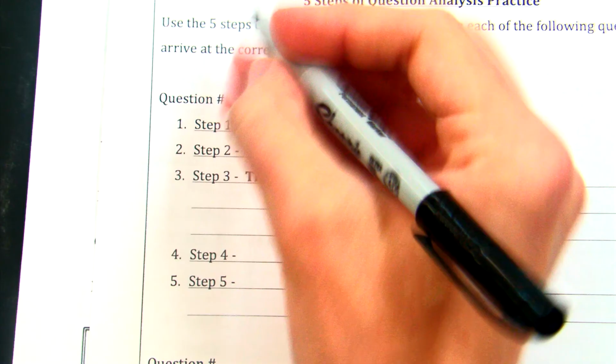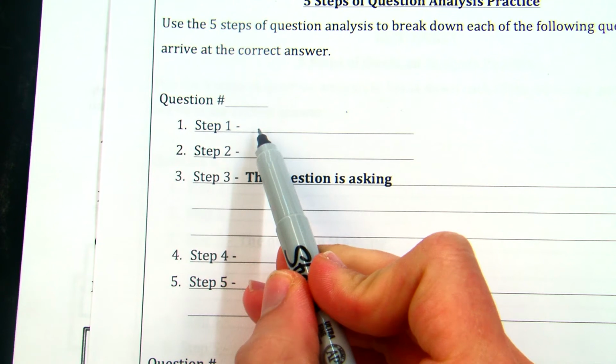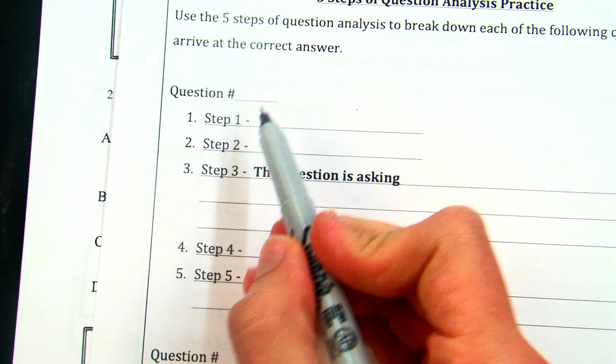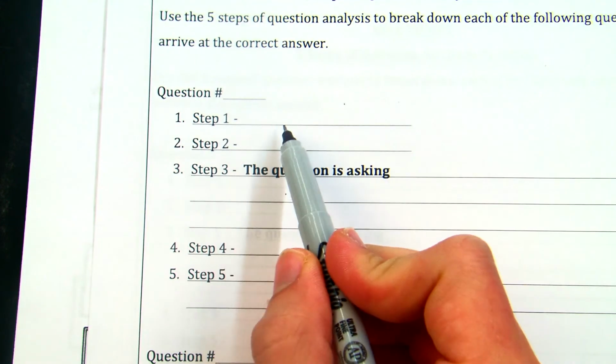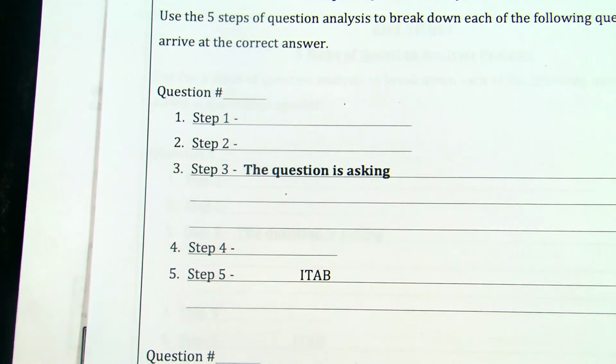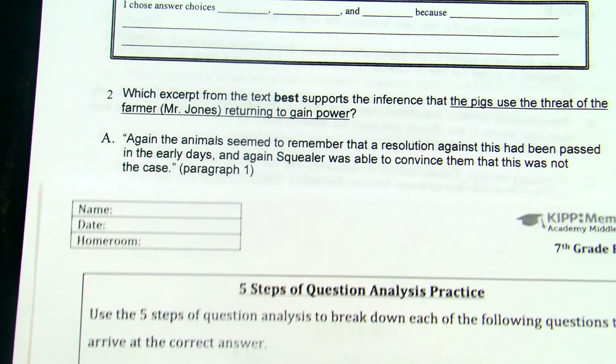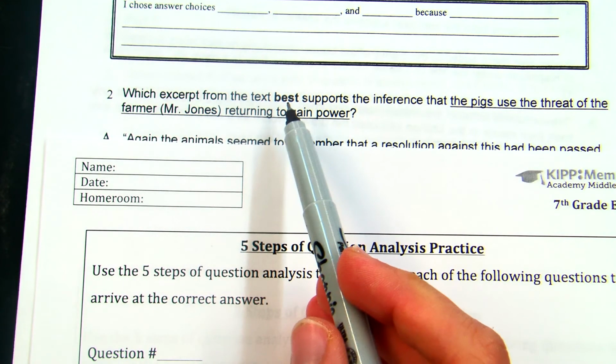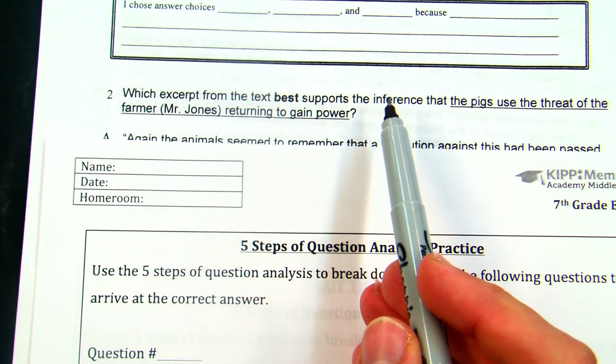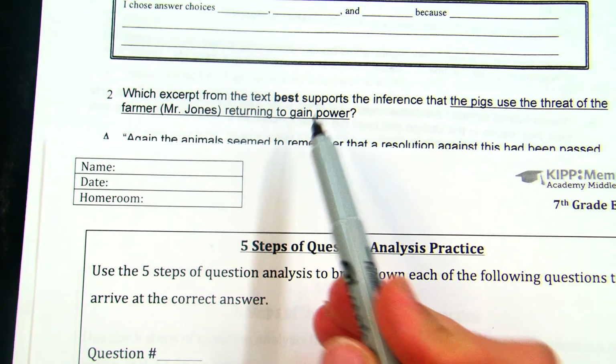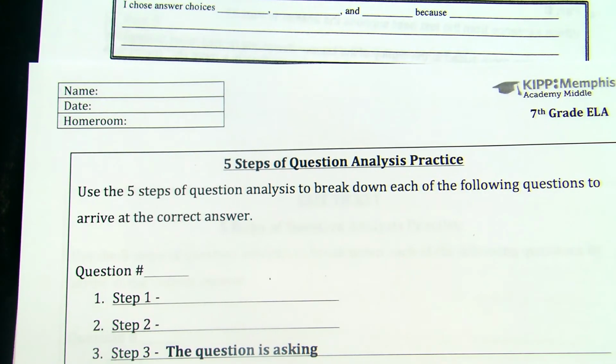So I would say, okay, question number 2, that's the one that I'm on. Step 1 of question analysis, well, I need to look back at my notes. Keywords. So I'm going to say, okay, what were some of the keywords in question number 2? Well, I see the word best, I see the word inference, and I see the word power. Each of those would be keywords that I list right here.